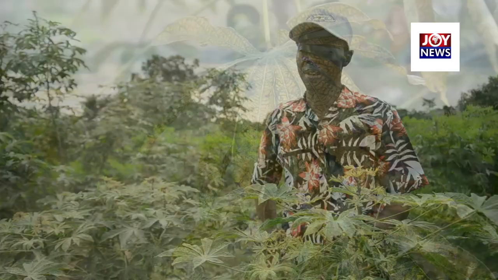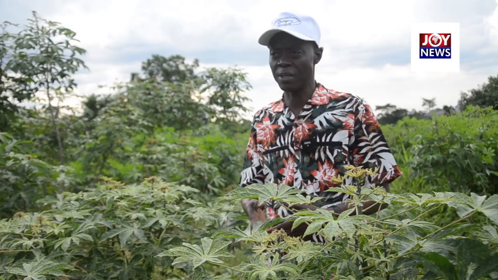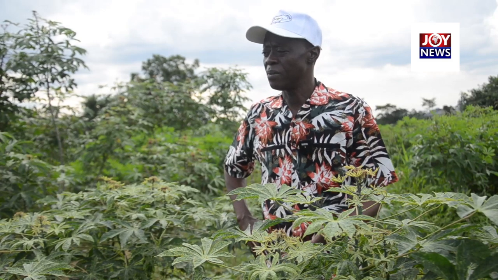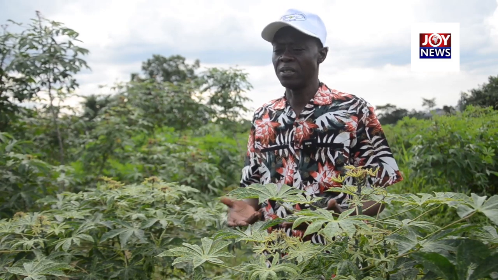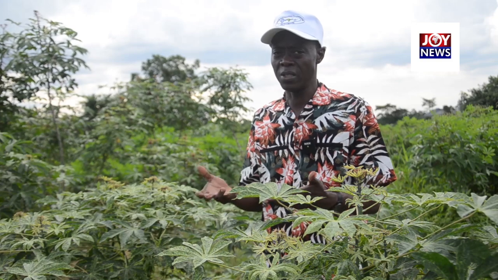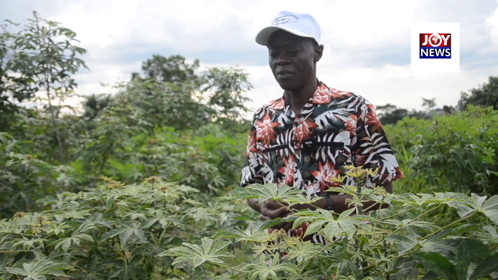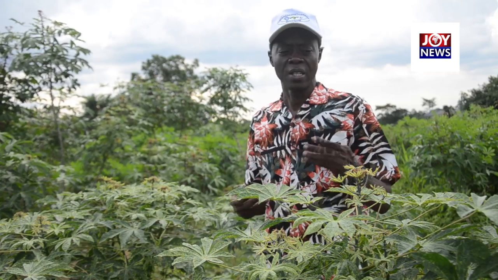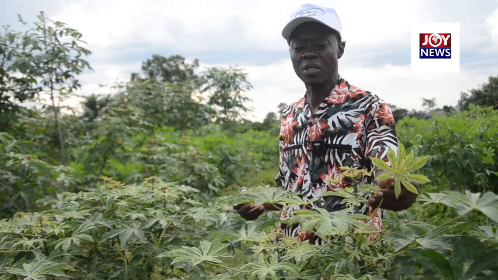Now, each of these diseases has its own way of presenting itself. For the viruses, they mainly present in the form of symptoms which we see with our naked eyes. For instance, we can see the mosaic. If you talk about cassava mosaic virus, a typical example is what we see on this leaf.